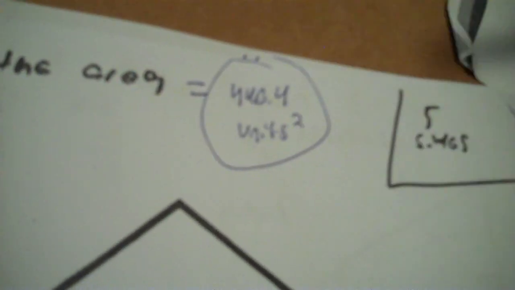And that's your A. Now you can solve the problem. 16 times 5 times 11.01, click equals, then divide that by 2. 440.4. And this would be square units, so units to the second power. I didn't give you feet or inches. That's your answer.